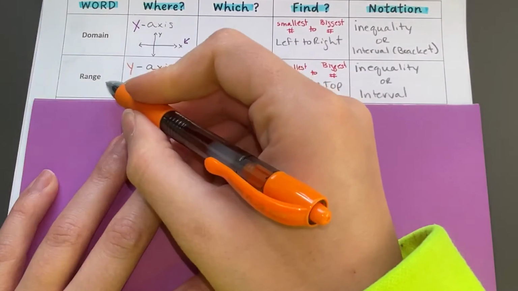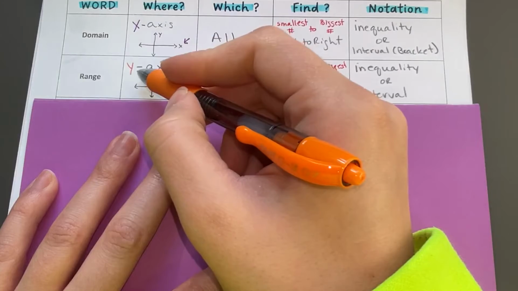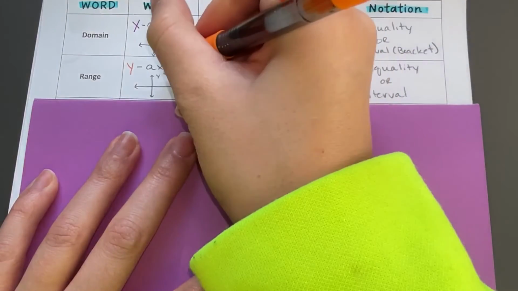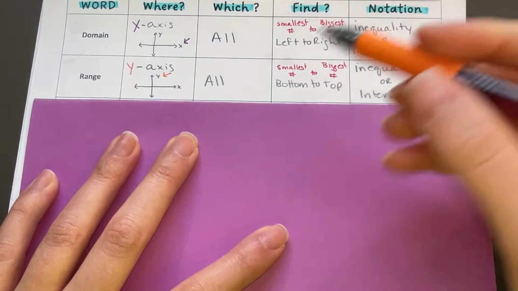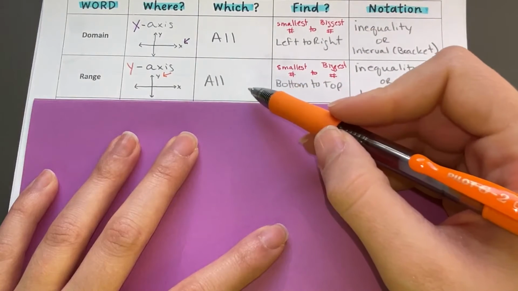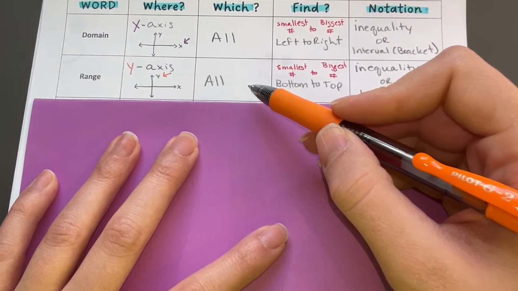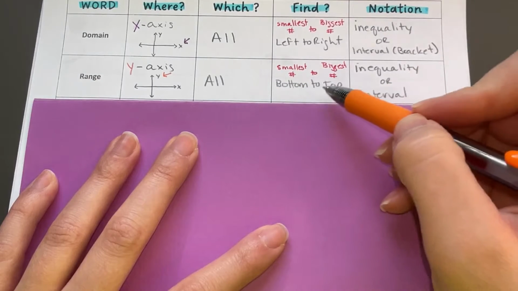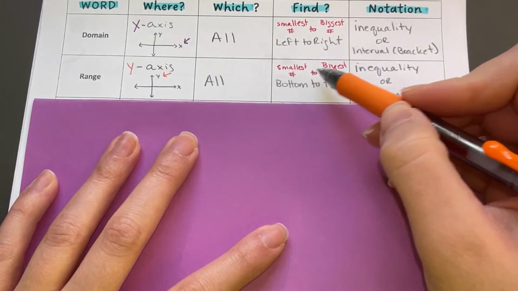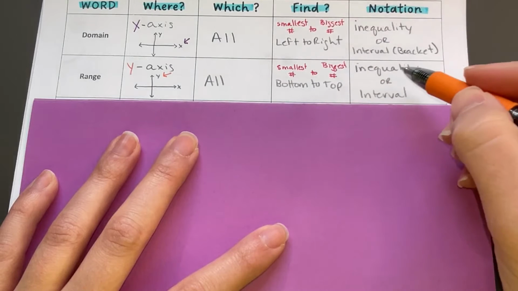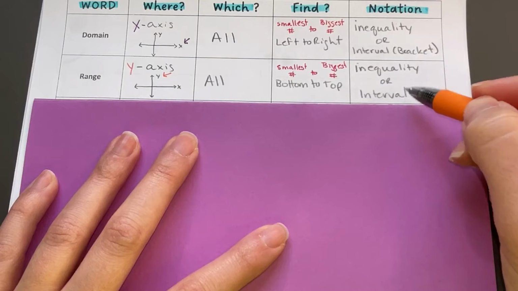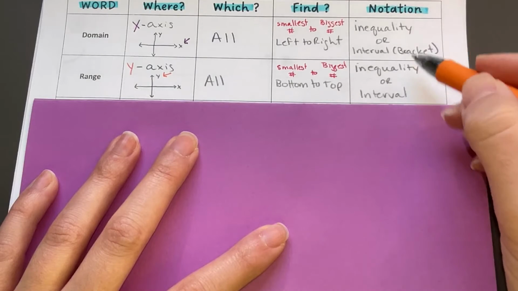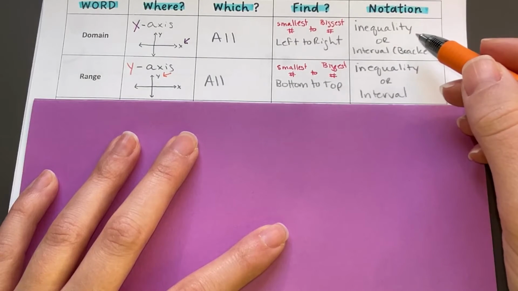Next, we have the range, which is very similar to domain, except it's the y-axis values. So that means we're looking at the y-axis, the up and down line. Again, we're looking at all of the y values for the particular function. We go from the bottom to the top because that's how we go from smallest to biggest numbers. Again, we're going to use inequality or interval notation. Interval notation we're going to do heavy on, but inequality we will also talk about and refresh our brains.